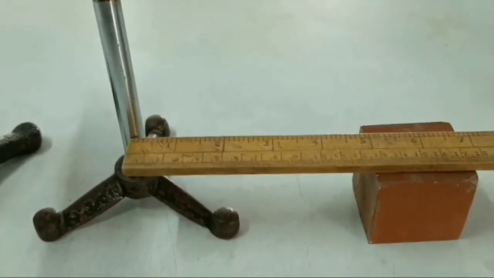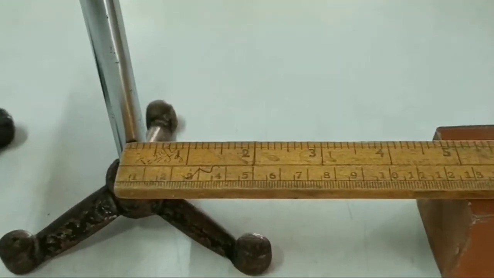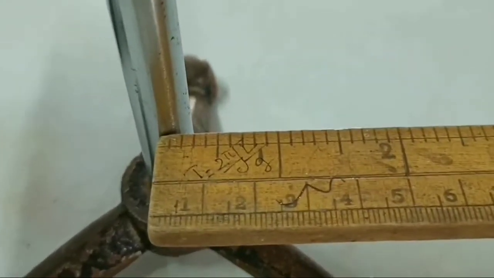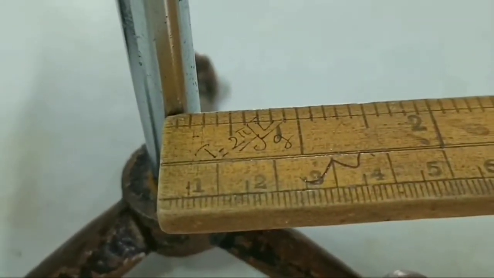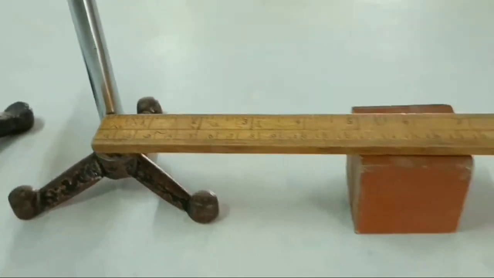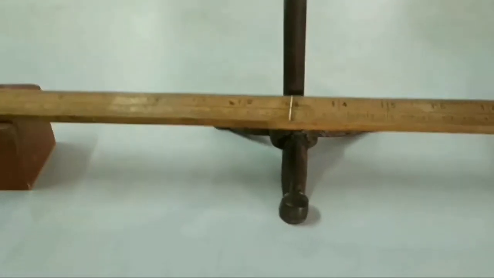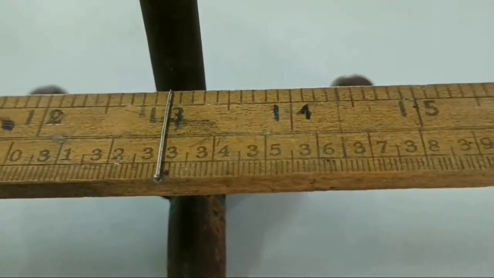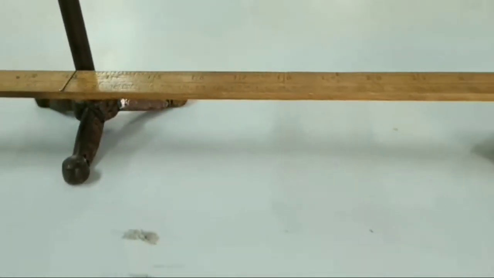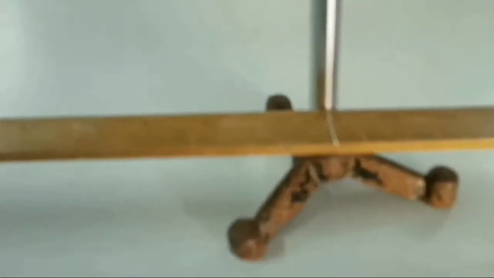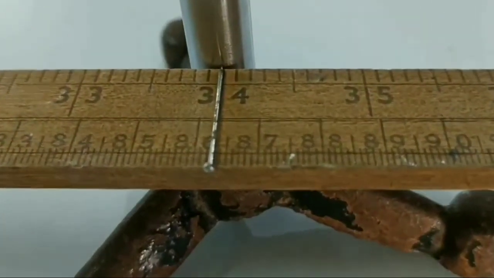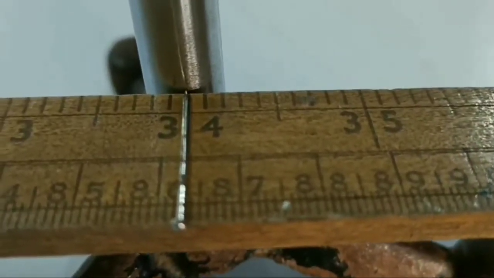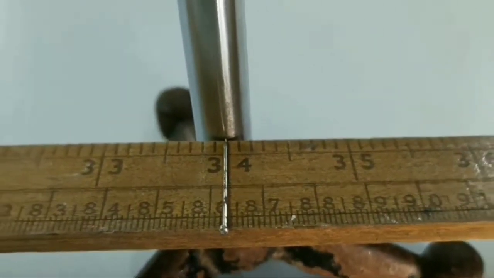The position of the object pin on the meter scale is 0.0 centimeter. The position of the convex lens on the meter scale is 33.0 centimeter, and the position of the image locating pin on the meter scale is 86.3 centimeter. Let's record these observations.